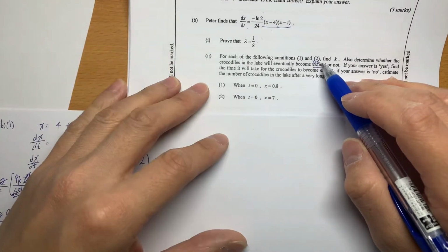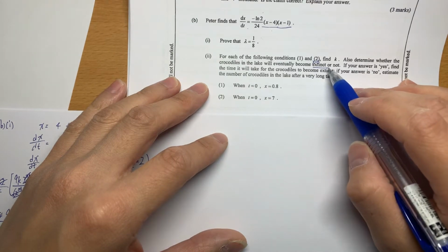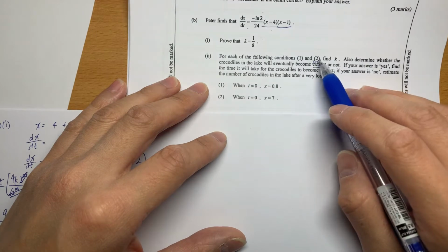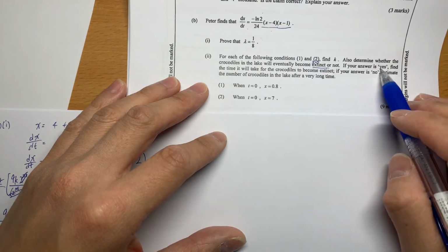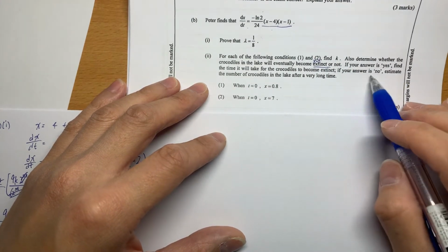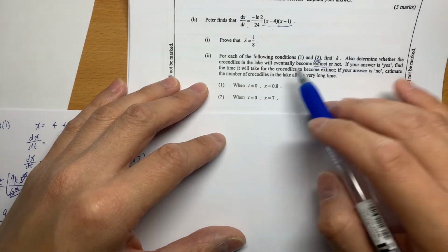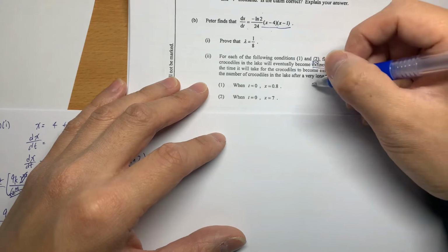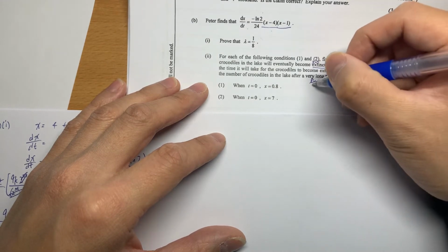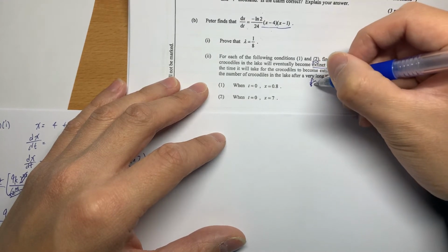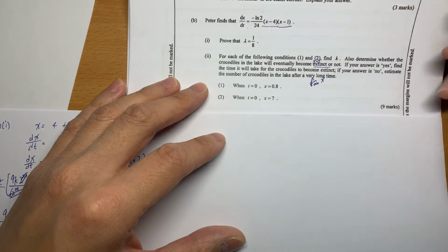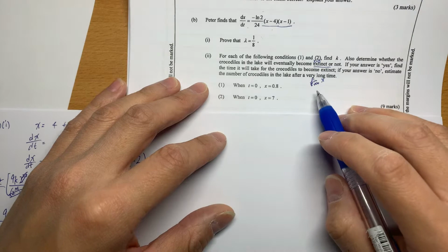Is there any solution? If the answer is yes, finally it will become 0, and we need to find the corresponding time. If the answer is no, then we need to find the number after a very long time. That means we are asking for the limit when the time tends to infinity.